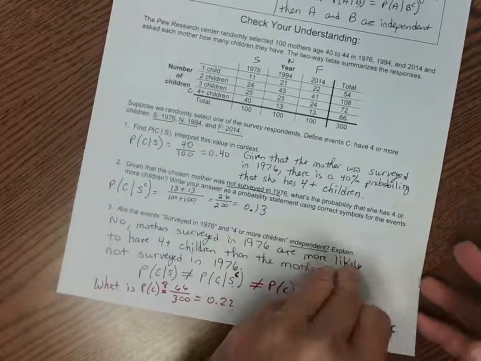Okay, let's take a look at the second half of these notes. This is going to be our ace game.